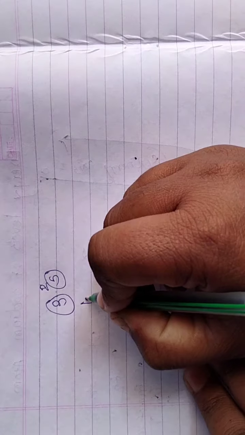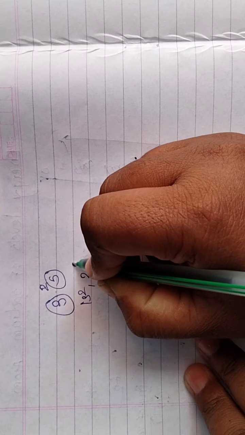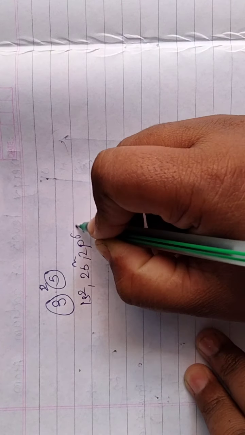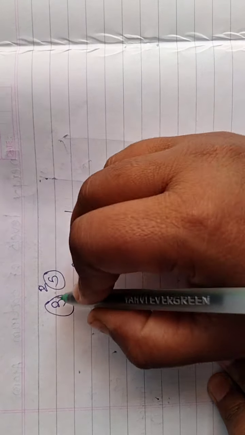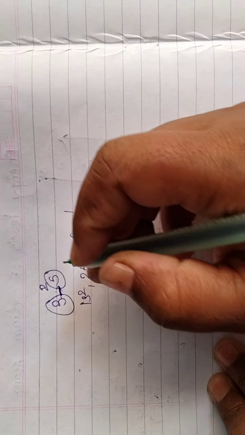So the normal ground state 3 2S of sodium arises from the electron configuration 1s2, 2s2, 2p6, 3s1.